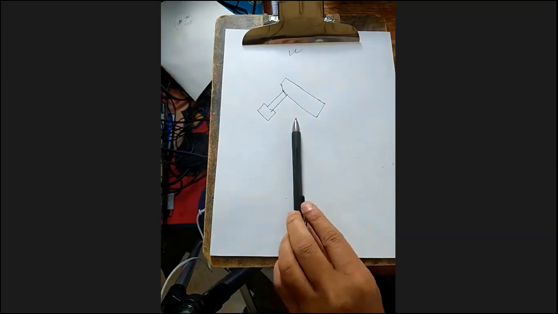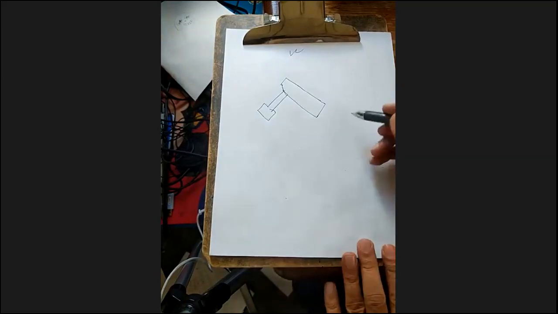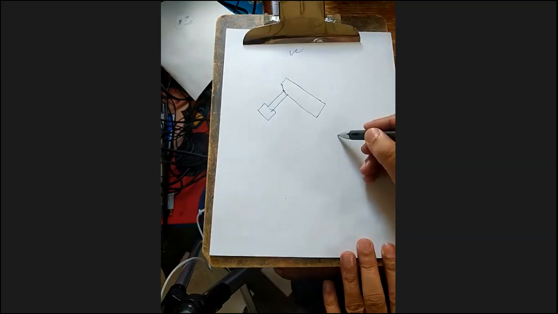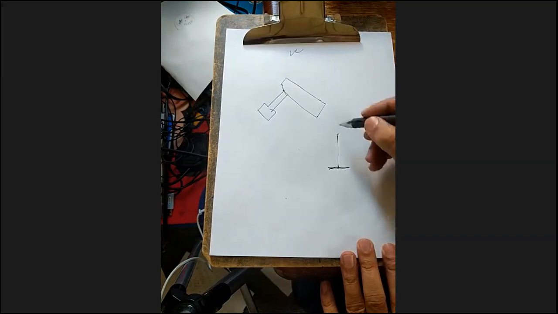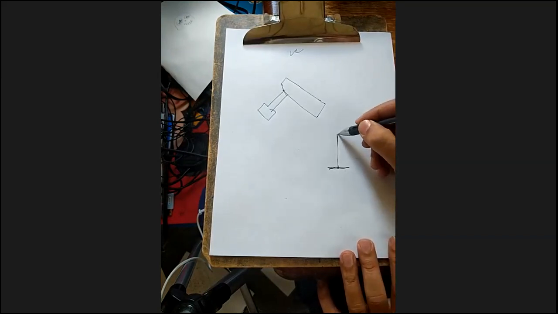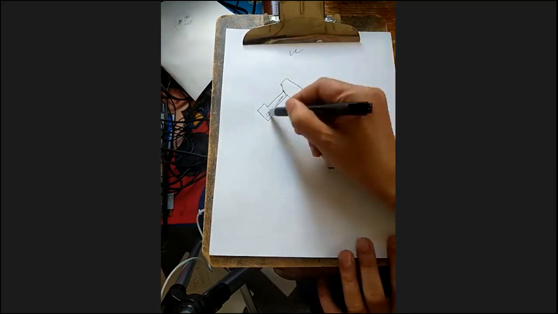So in that case, let me consider my link like this. This is my link in the beginning. What is the angle for the link? Theta L. This is theta L for the link. The potential energy of this guy is 0, right?